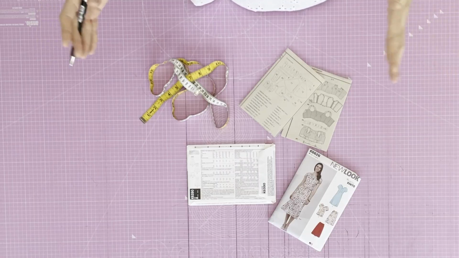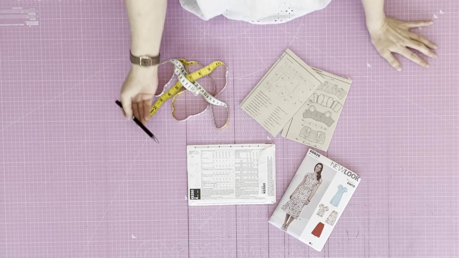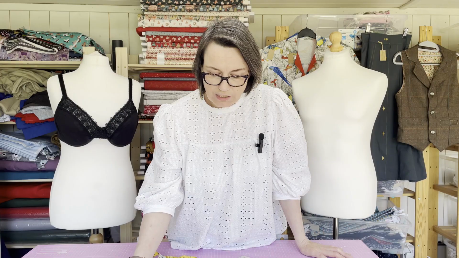A nap is essentially when fibres come up from the surface of the fabric, like velvet, for example. If you've got a pattern that's also directional, so it only goes in one direction, then that also needs to be factored in. So you may need to consider buying a little bit of extra fabric if that's the fabric you've chosen to work with.